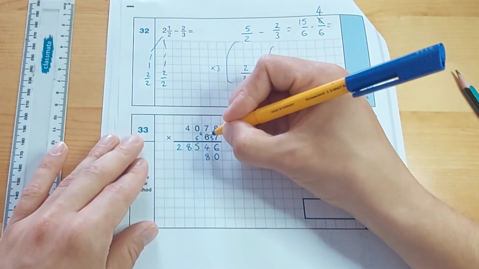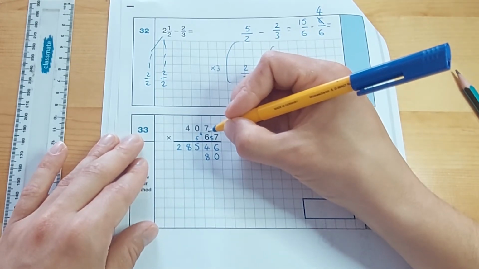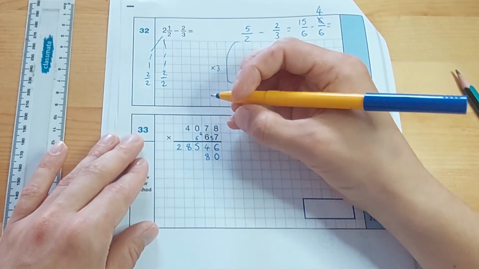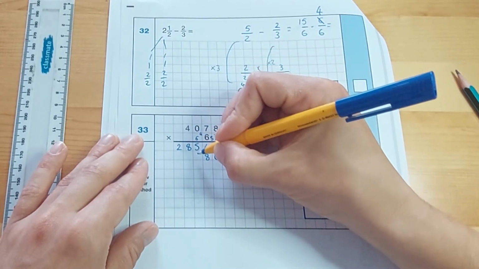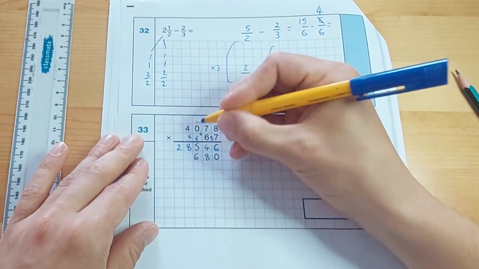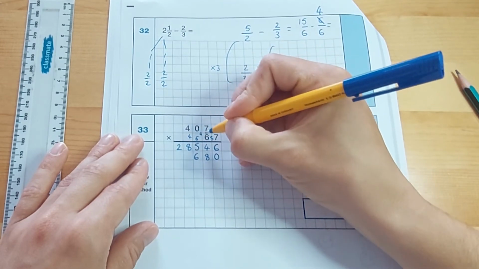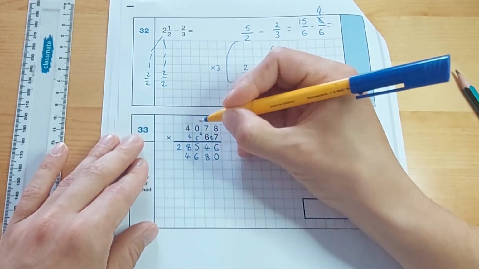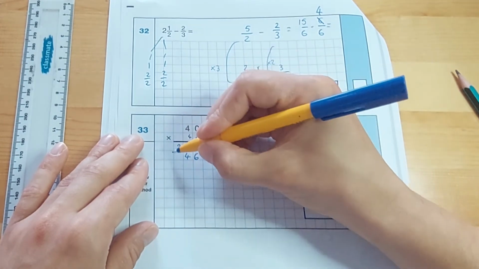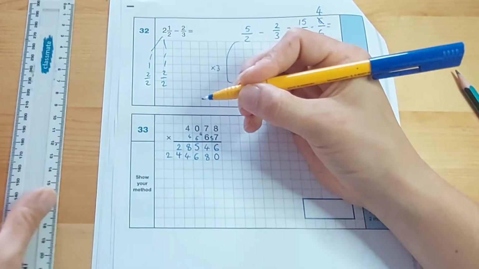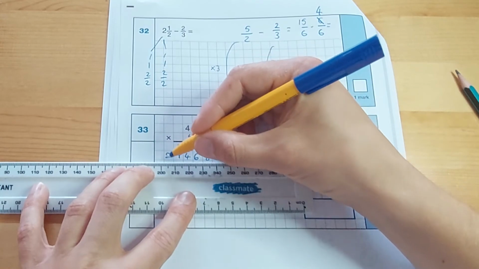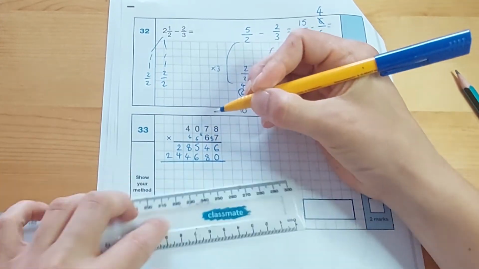7 times 6 is 42. Plus the 4 is 46. So I'm going to put the 6 down, carry the 4. 0 times 6 is 0, but with that 4 is 4. And 4 times 6 is 24.